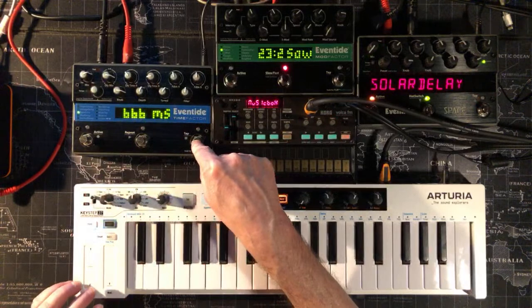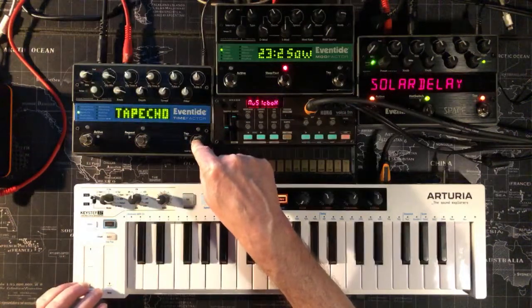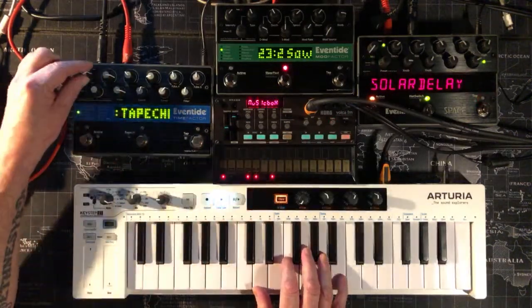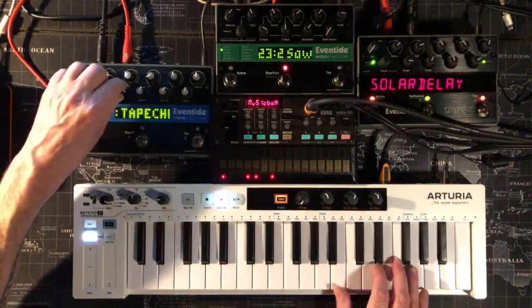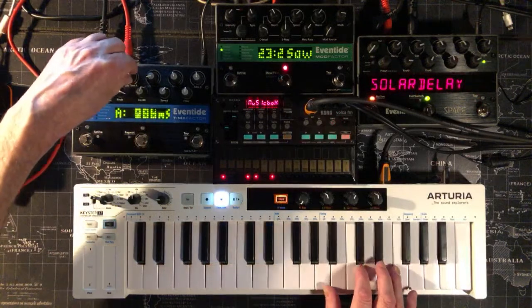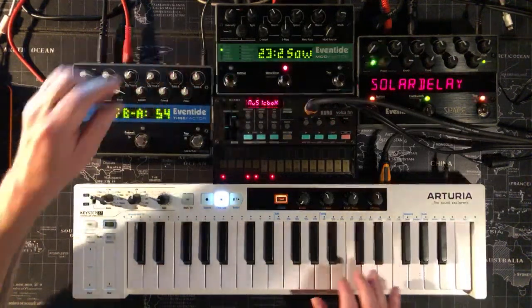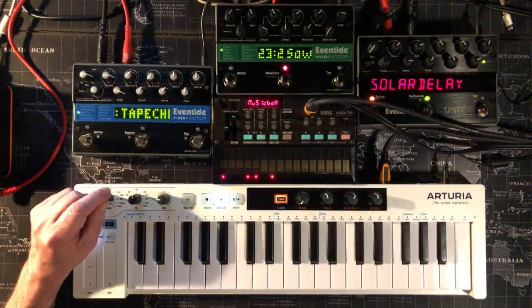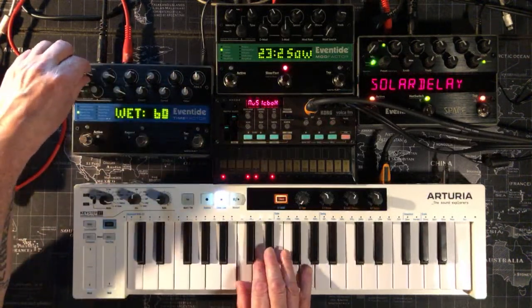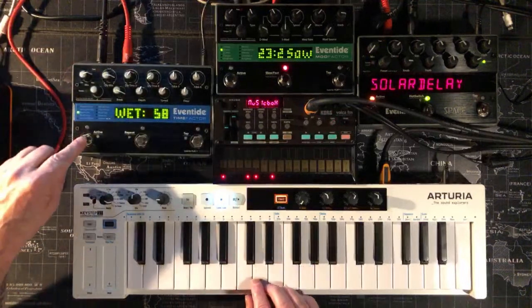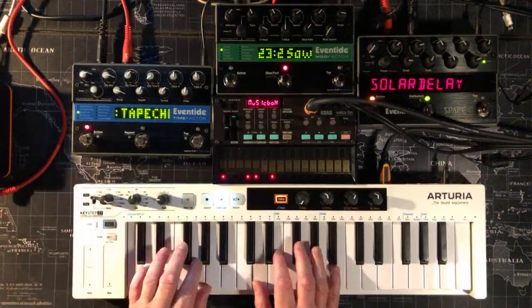Let's go into... I might have this routed wrong actually, I'm not sure, to use it as an effect. Oh, there we go.